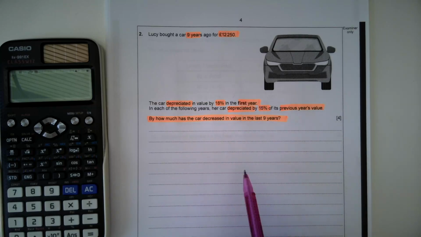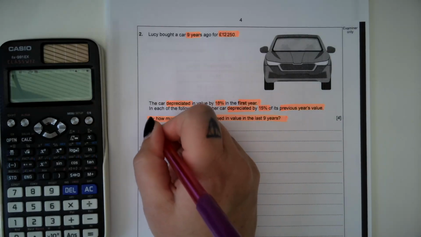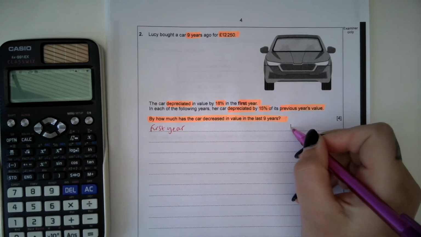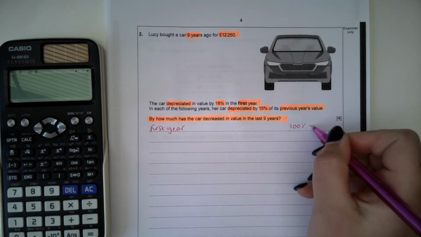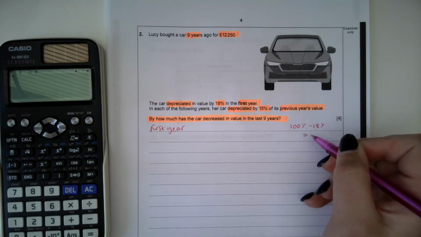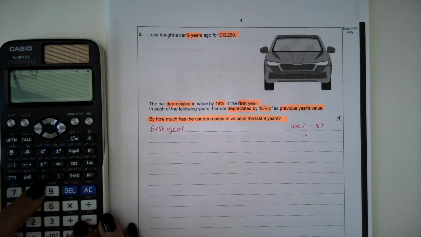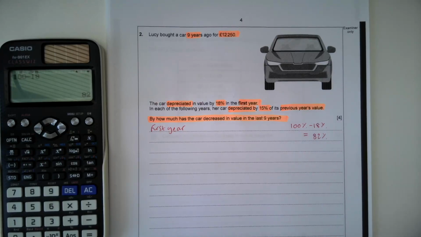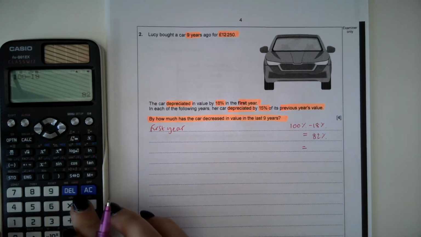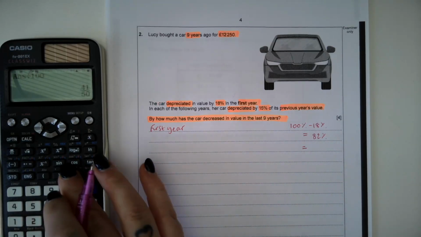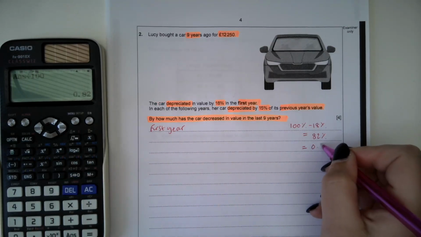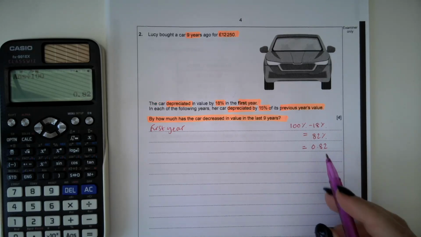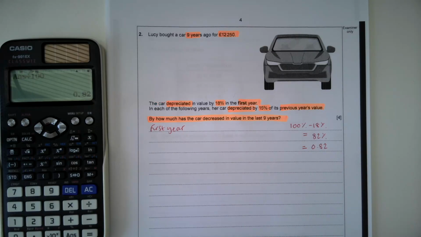So I'm going to start with the first year. If it depreciates by 18%, we're starting with 100% of the value and we're taking away 18%. So 100 take away 18 means we're ending up with 82% of the value. Now I've got a calculator, so if I divide that by 100, that tells me that 82% is 0.82 as a decimal. I'm going to use decimal multipliers because it saves me a little bit of time on this calculator paper.